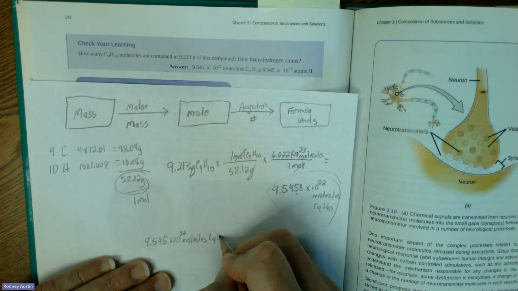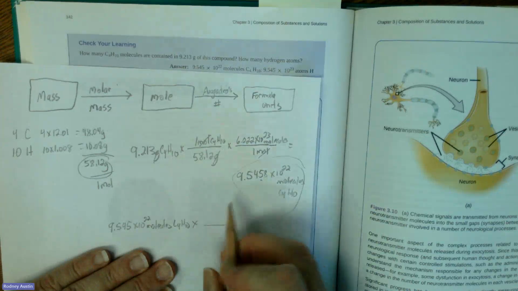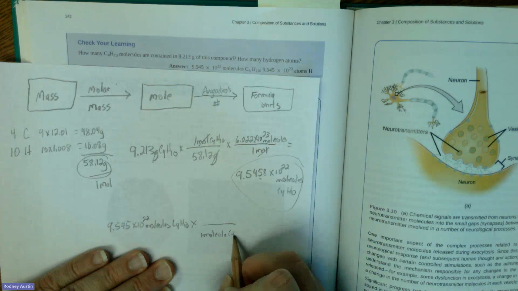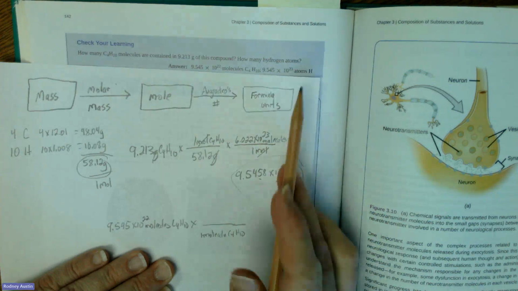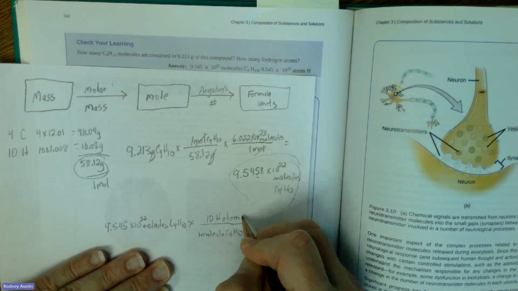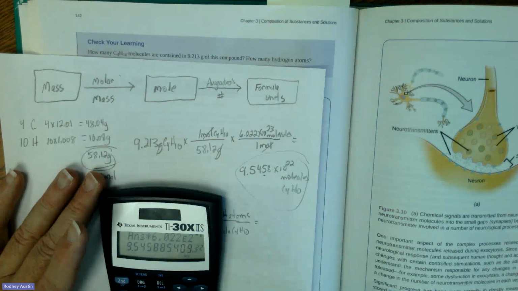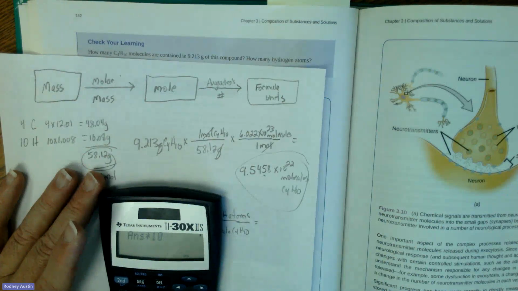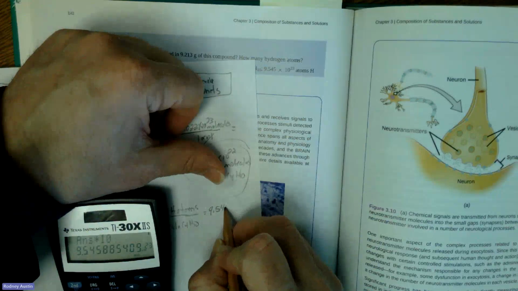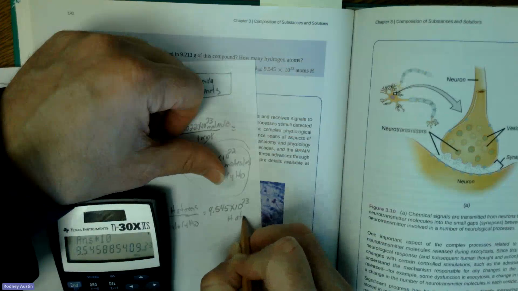of C4H10. And then what we can do is multiply that by, we know that 1 molecule of C4H10, right, we're looking for hydrogen atoms, that there are 10 H atoms. So we're going to take our last answer and we're going to multiply it by 10, and that would give us 9.545 times 10 to the 23rd H atoms.